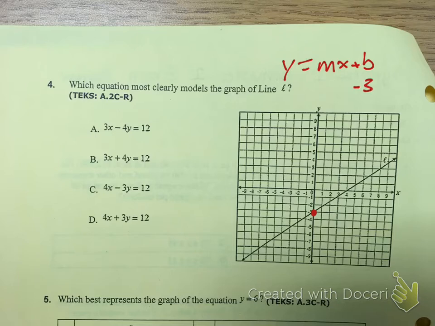And for my slope, we need 2 points, so I'm going to pick these 2 points here. I see that I'm rising up 3, and I'm running 4. So my slope is going to be 3 over 4. So my m value is 3 over 4, and my equation is y equals 3 over 4 x minus 3. So this is my equation.